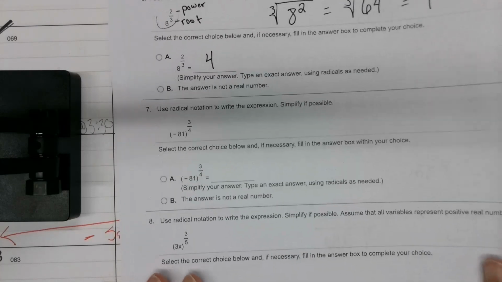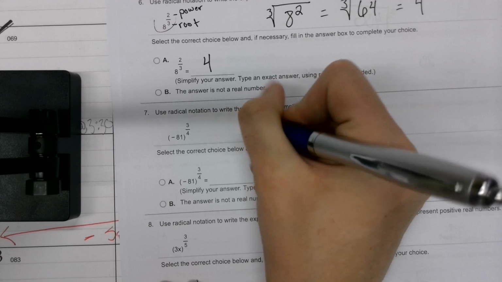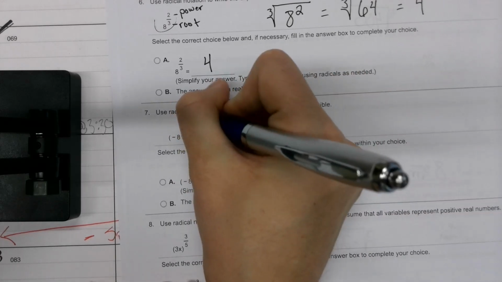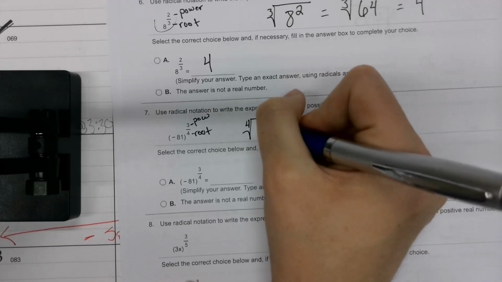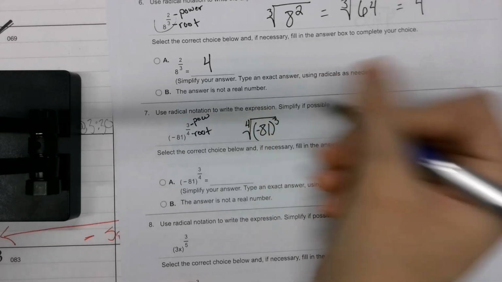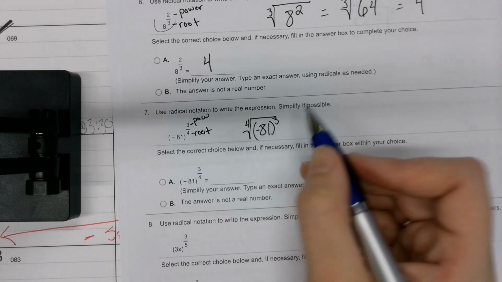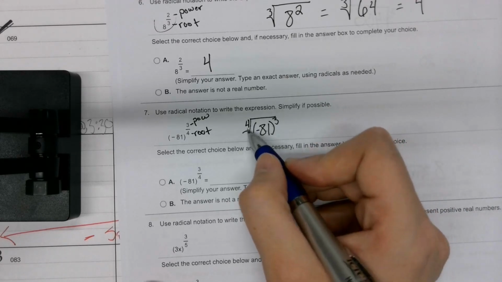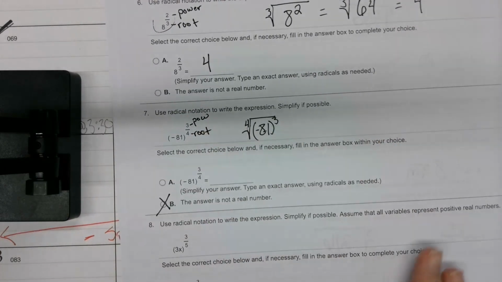So this one we have the 4th root, because power's on top, root's on bottom. The 4th root of negative 81 cubed. A negative times a negative times a negative is still a negative. I can't take the 4th root of a negative, so no real answer.